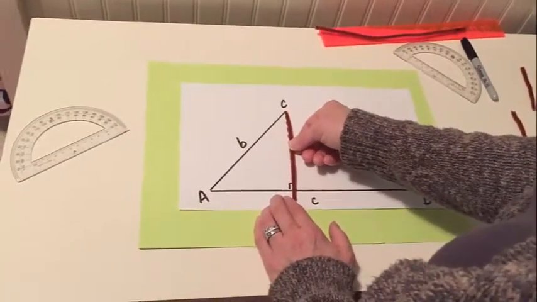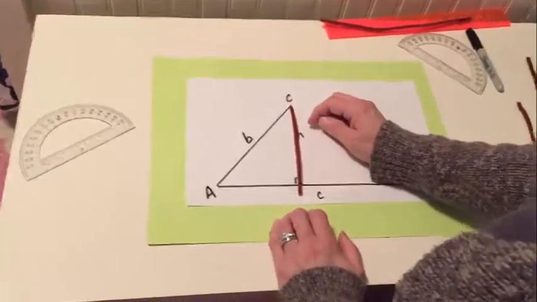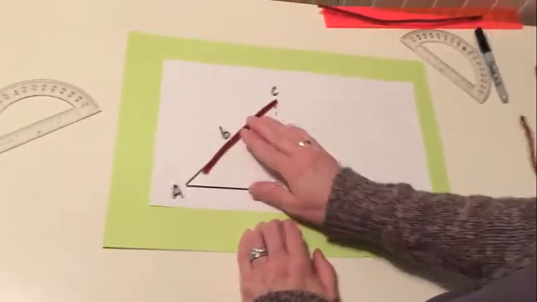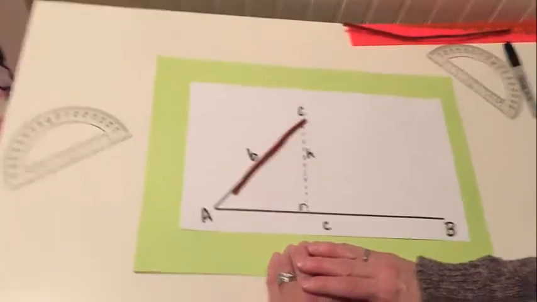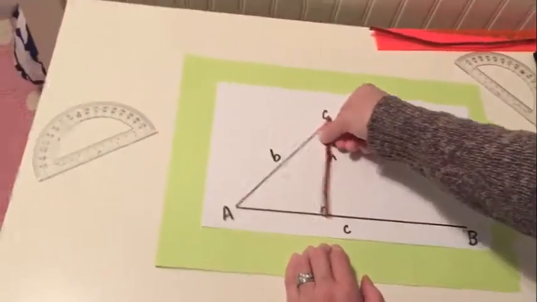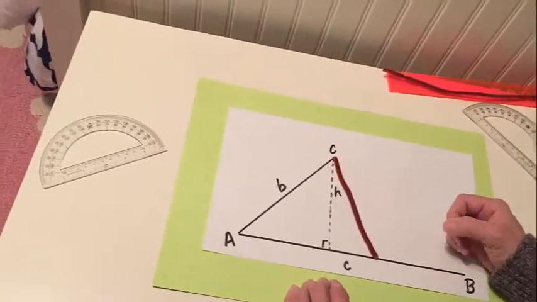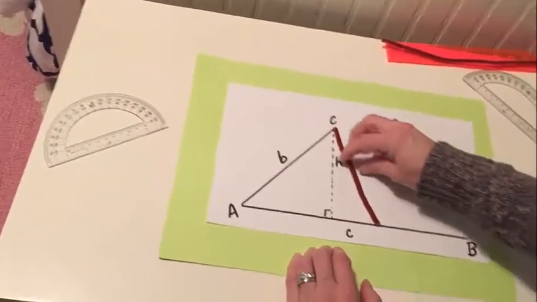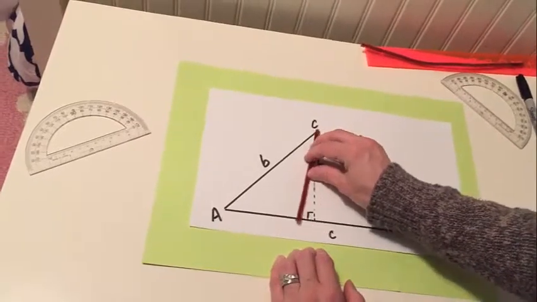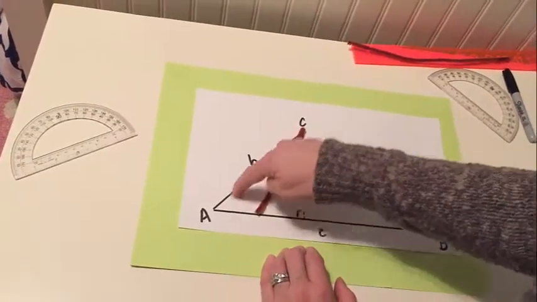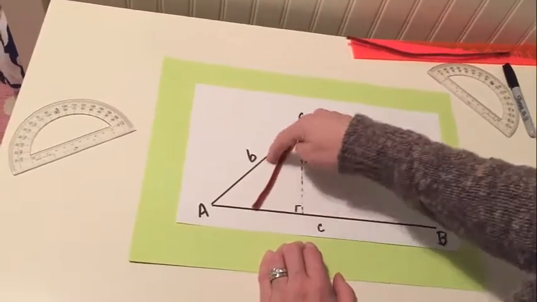For a pipe cleaner whose length was slightly longer than that height, but not longer than your given side, what you should have found was that you can actually create two different triangles. One acute triangle, and then if we pivot this pipe cleaner around here, you would have an obtuse triangle in here.